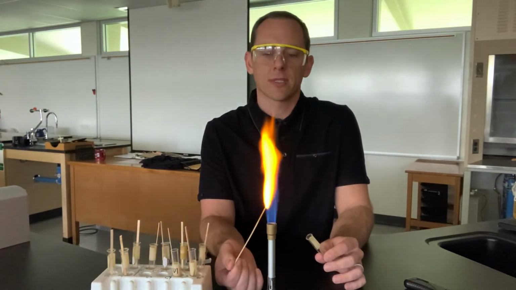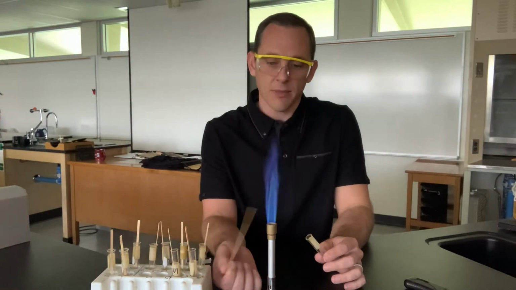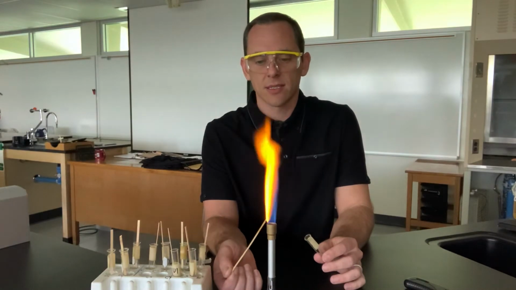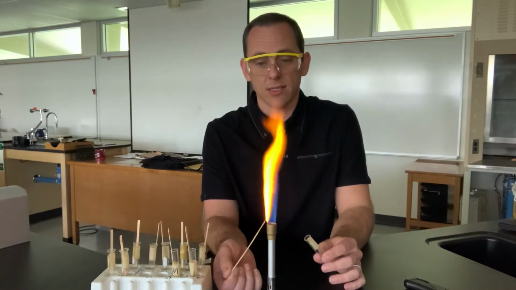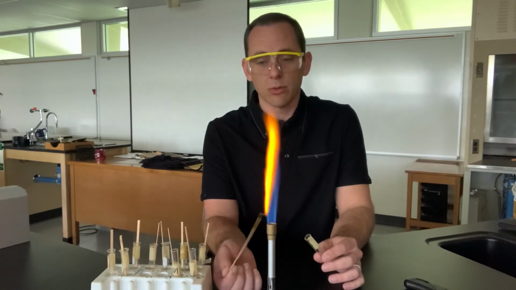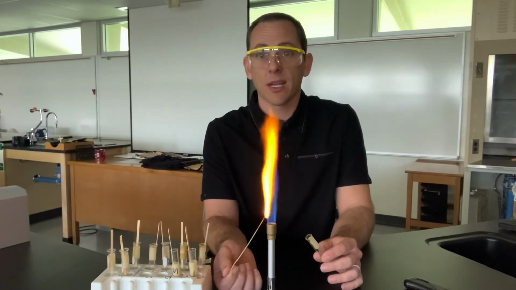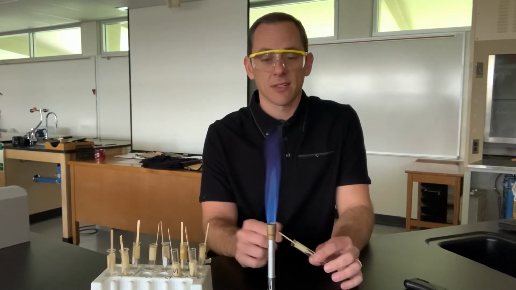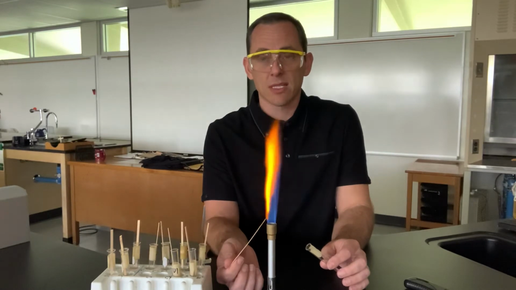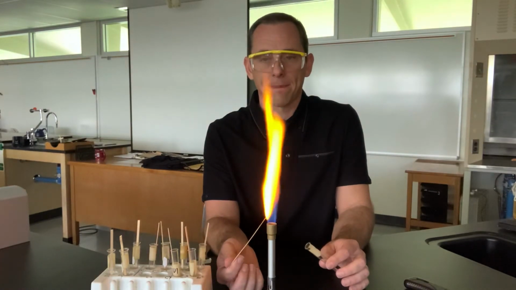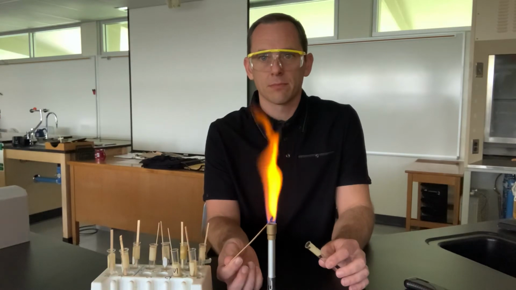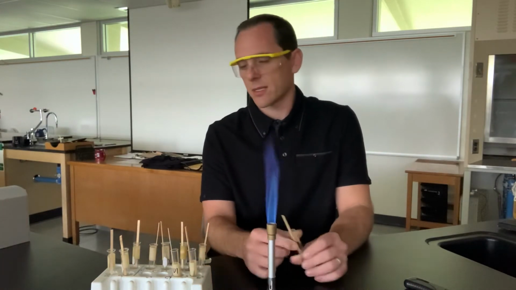Whoa, you see that one? Sodium is crazy bright. They've made lamp bulbs out of sodium for a long time because of how bright it is. Once again, I don't care what you call it. You could call it Pikachu, you could call it sunshine, whatever you want. But make sure that you describe it differently than barium that we saw earlier. You need to be able to tell the difference between this and barium. So this one is really bright. And that's the sodium.